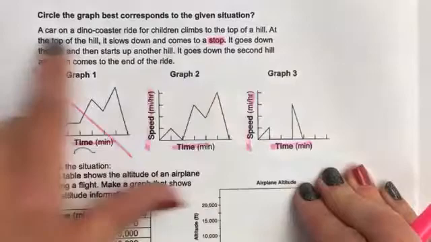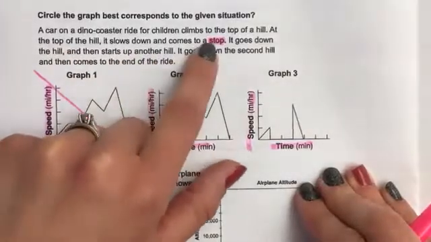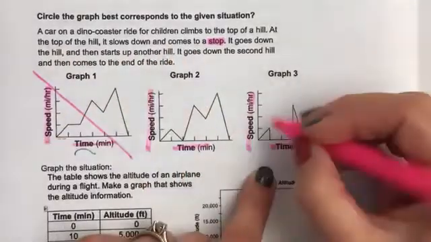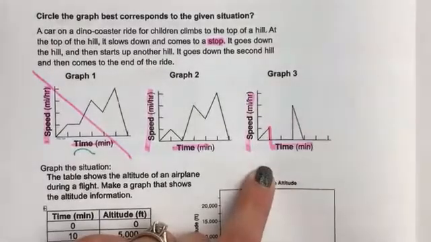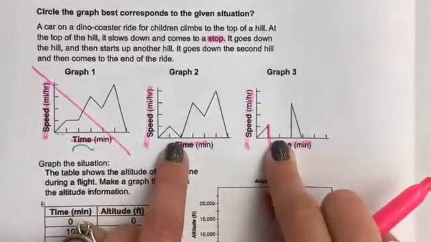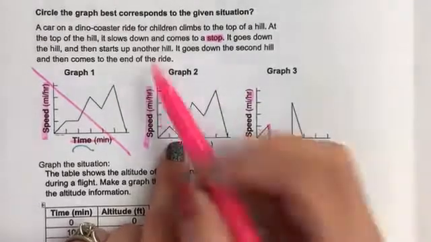This one says at the top of the hill it slows down and comes to a stop. This one just really quickly comes to a stop. So there's the differences there. And then it talks about it starting up another hill.